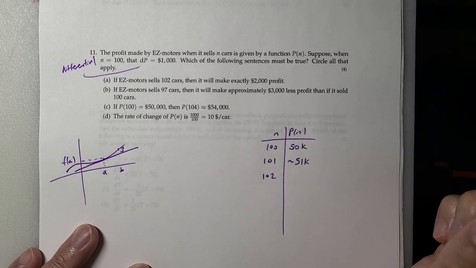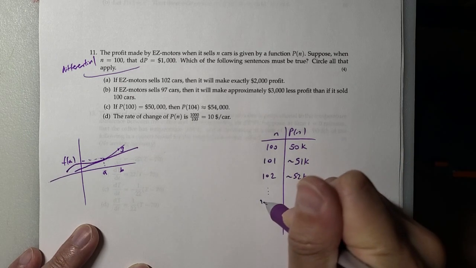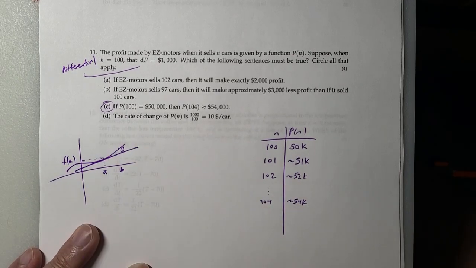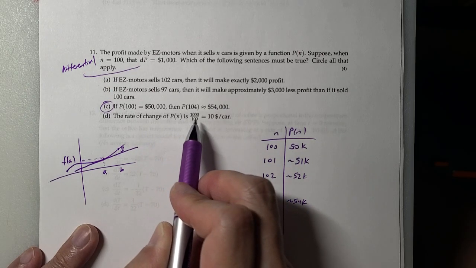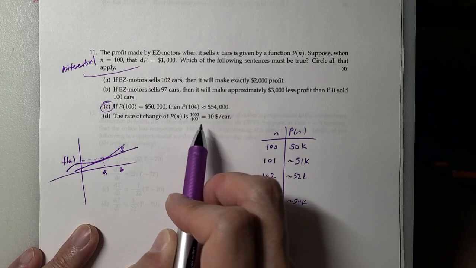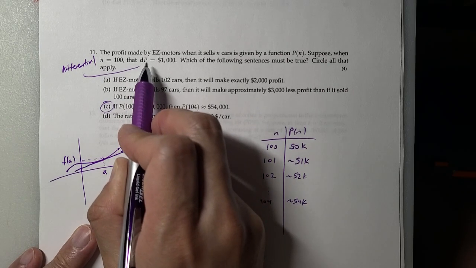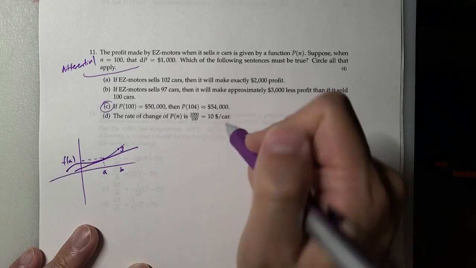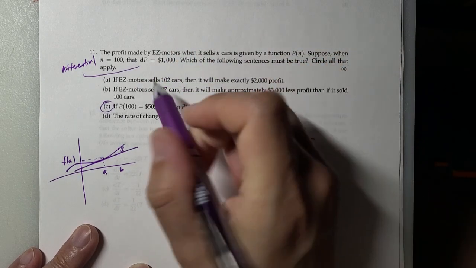Okay? 102, that's about 52K. So when you go to 104, that's 54K. So this is correct to say. The rate of change of P of N is 1,000 over 100, which is $10 per car. The rate of change of P of N. I have no idea why they would get this, but this is the rate of change of P at N equals 100. So this is not even close. So it's false. We don't circle that.